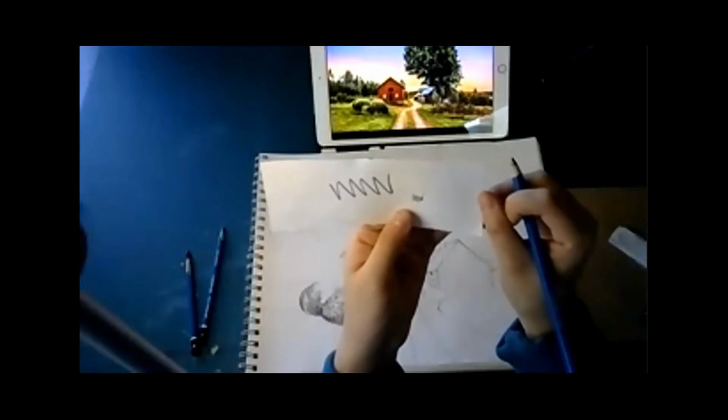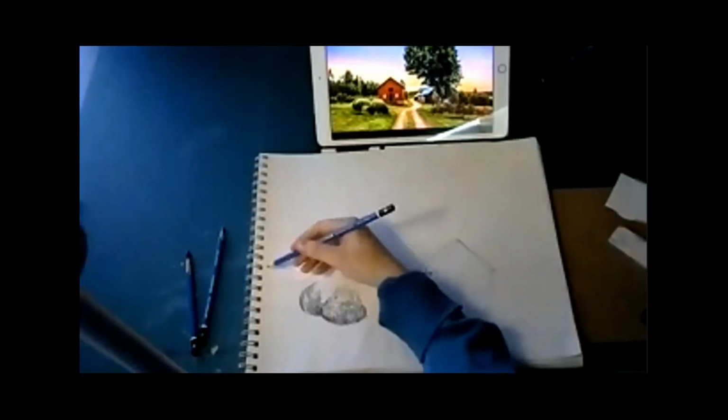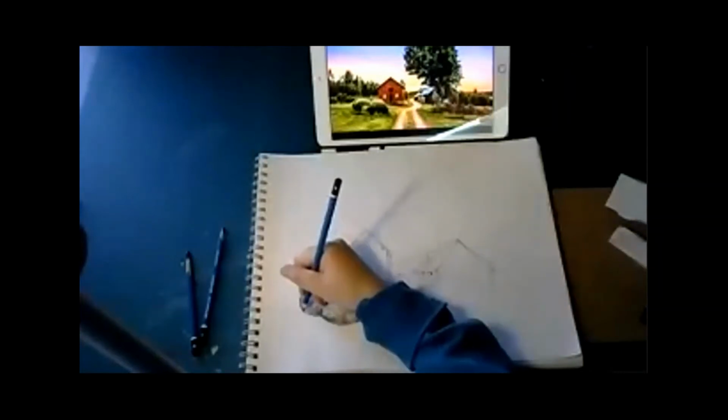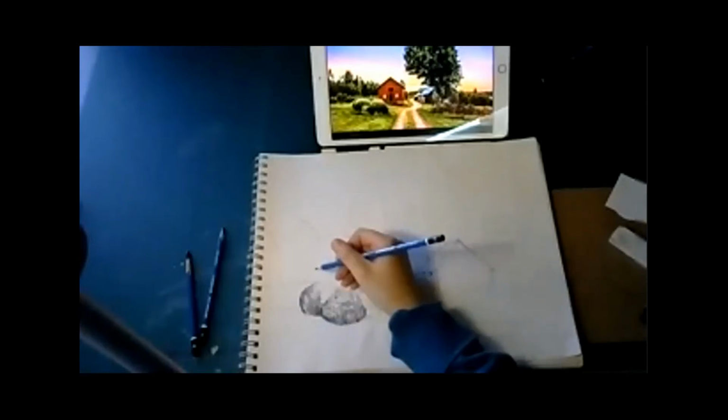So you're just doing tiny W's. Yes. Okay. You do these tiny W's, but they're in the direction of the bush, the way that it grows.